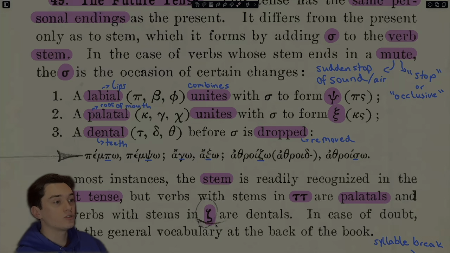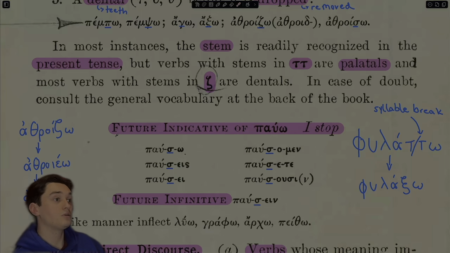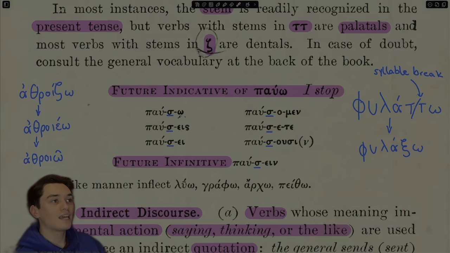Zeta actually has two letters in it, a delta and a sigma. And since delta follows this 3 rule, that means that zeta is also going to follow the 3 rule. And now it gives you pauso as an example of the future indicative, meaning I stop. Here's your root, then you add this sigma, and then you add your ending. And here's your future infinitive, pau, plus the sigma, and then the ending. Although the tense changed, you can see that these endings are exactly the same as the present indicative. So, o eis eomen ete usi.